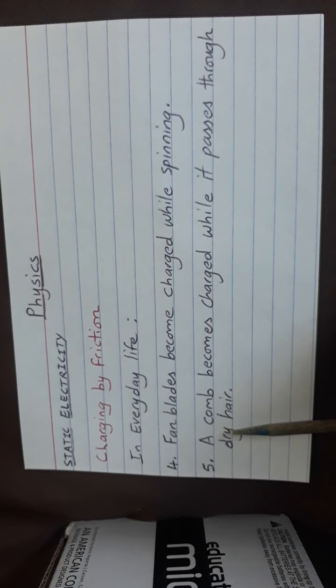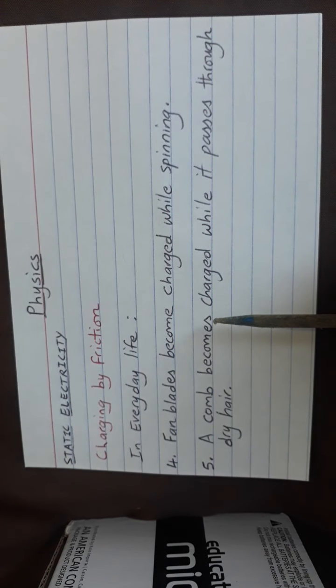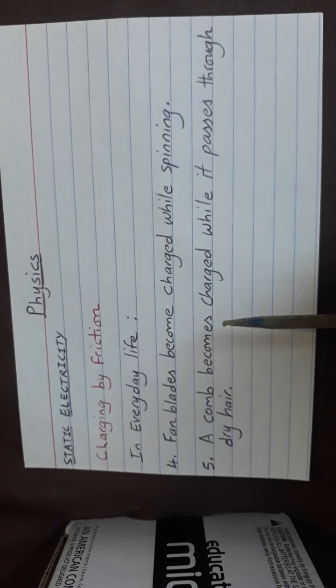While combing your hair, if your hair is free from moisture, your comb can develop a charge as well. Alright, but your hair has to be free from any form of chemicals. It has to be completely dry. So while you're combing your hair, there is friction between the comb and your hair, and so the comb becomes charged. Your hair also becomes charged as well. Alright, that's it.